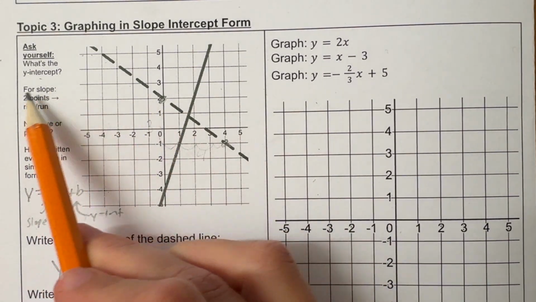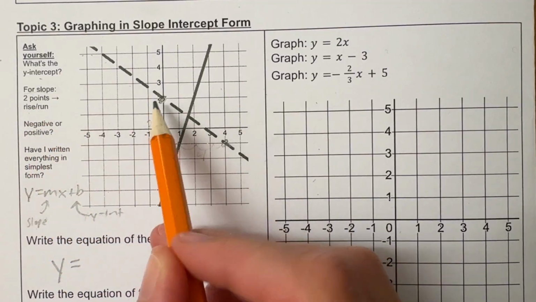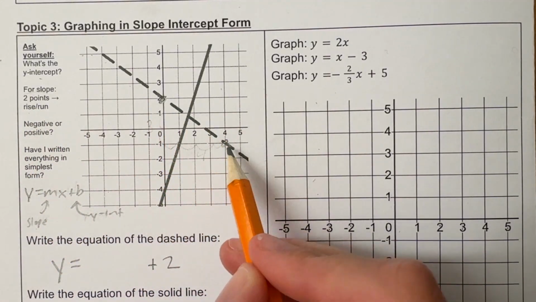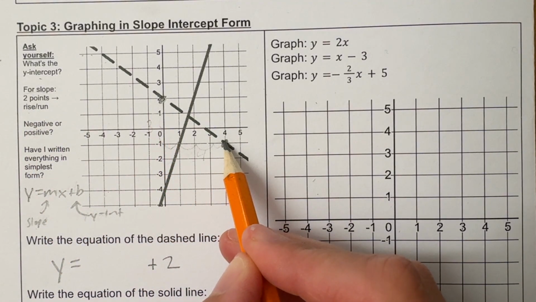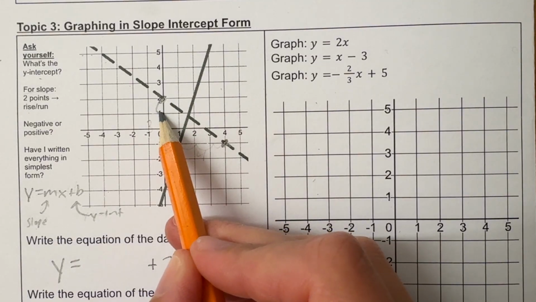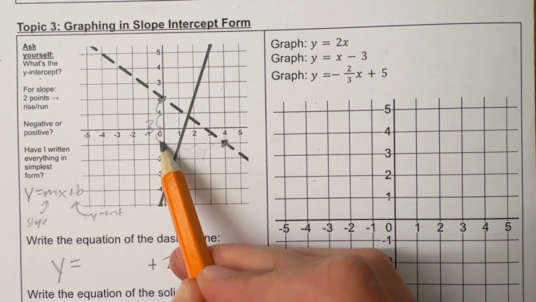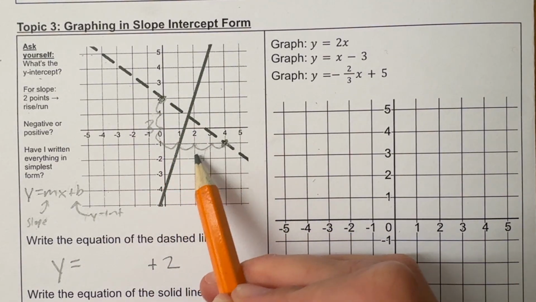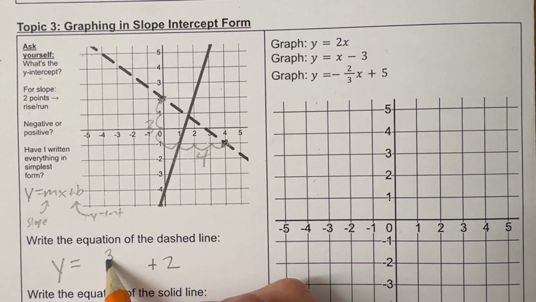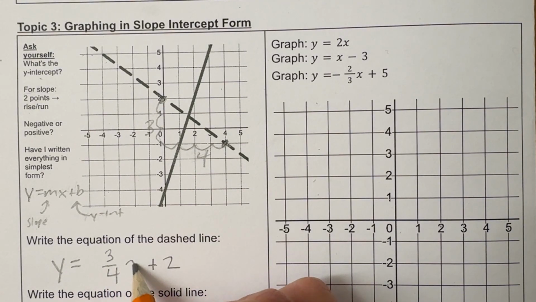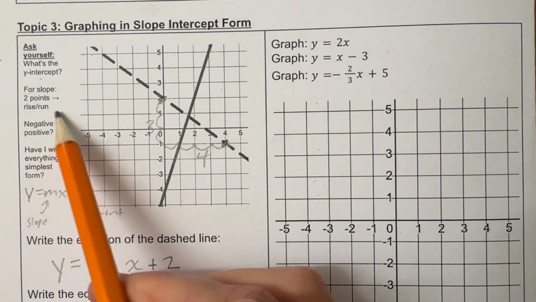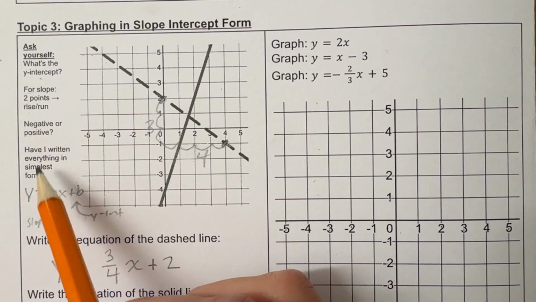And then for the slope, look, I'm always looking for 2 points so I can count the rise over run. So I'm looking for another lattice point, one that hits the graph. Here's one right here, and I'm going to count the rise, 1, 2, 3, and the run, 1, 2, 3, 4. So my rise over run is 3 over 4. And then what I need to ask myself is, is the slope negative or positive? And have I written everything in simplest form?